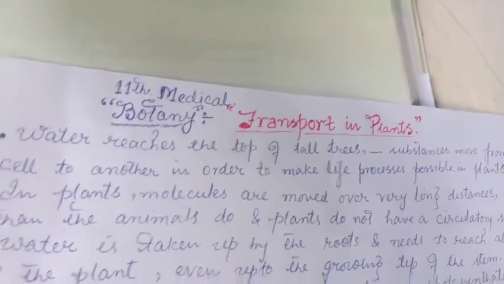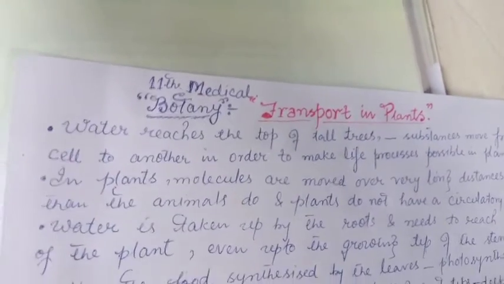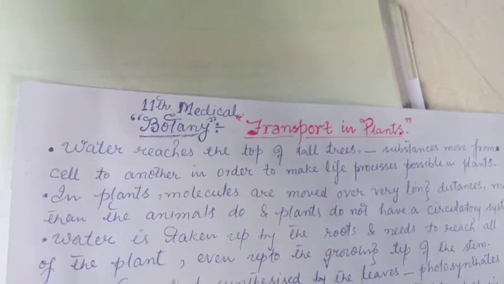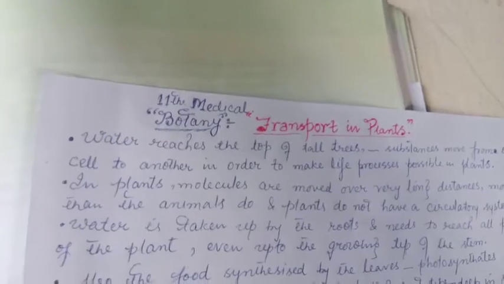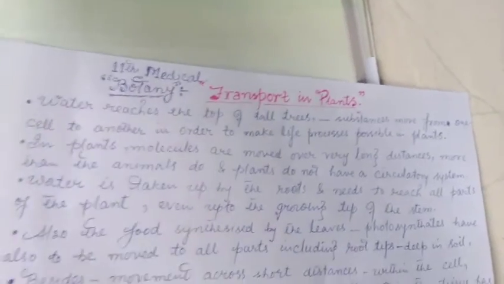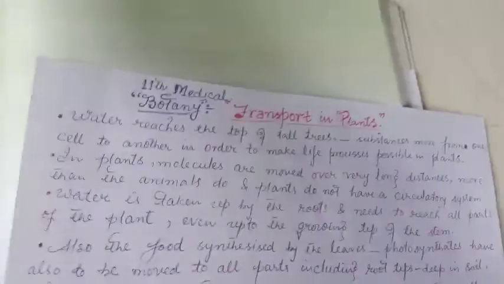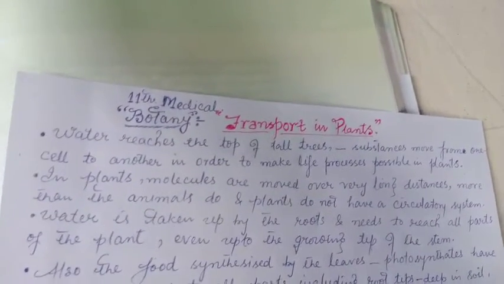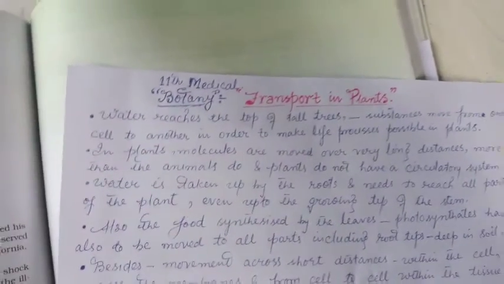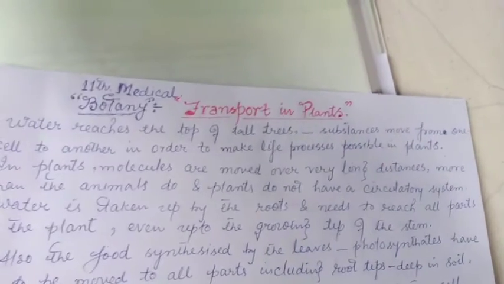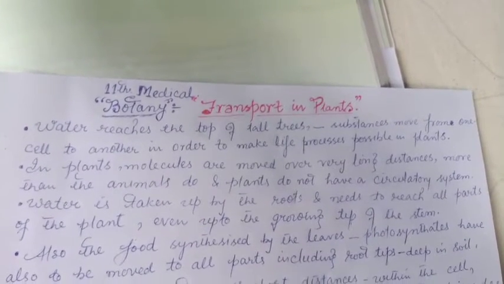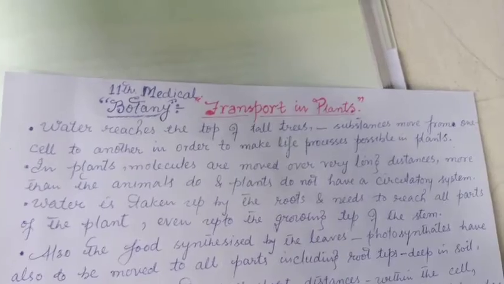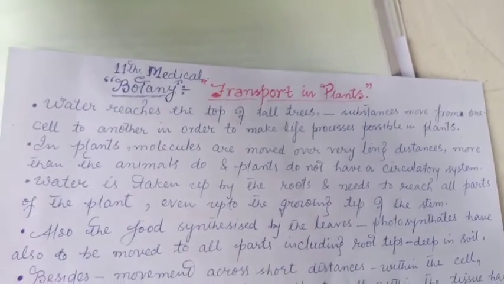And today we will make ourselves know what we are actually going to study in the next few classes, and this is the introductory lecture of plant physiology, in which we are going to take up transport in plants. So water reaches the top of the tall trees. You know that water has to reach the top of the tall trees. Substances move from one cell to another in order to make life processes possible in plants. Without water, life is not possible.